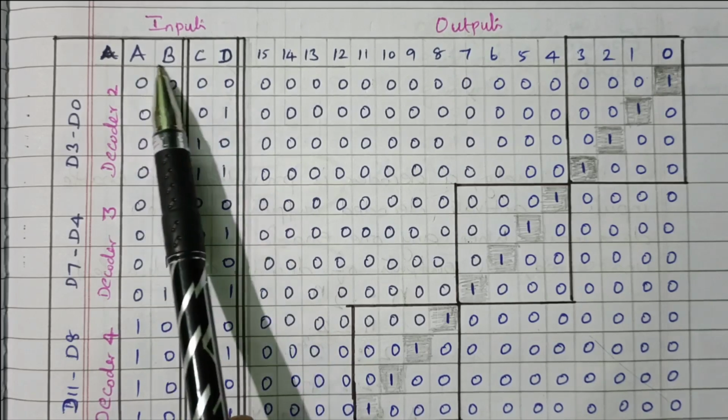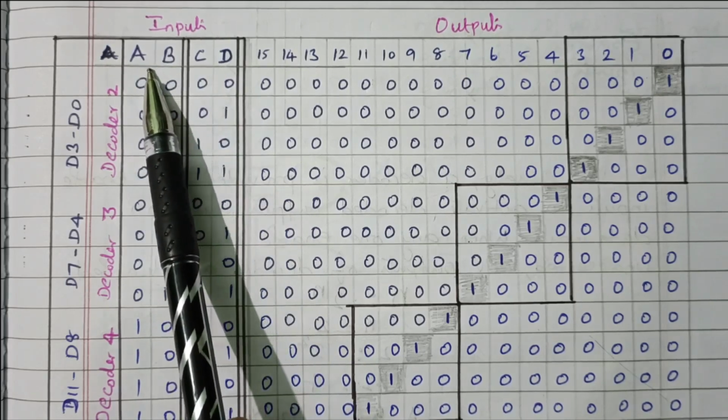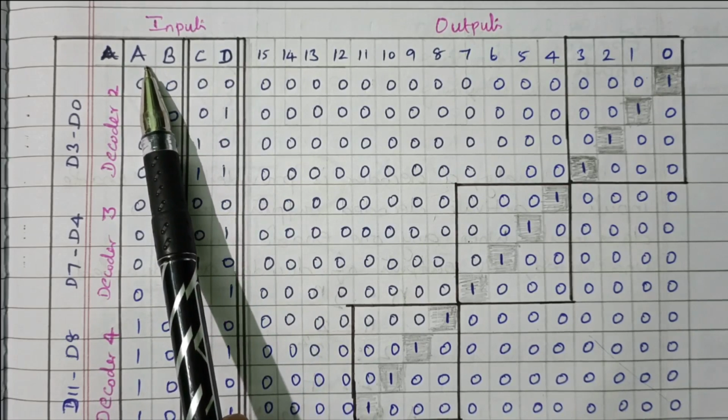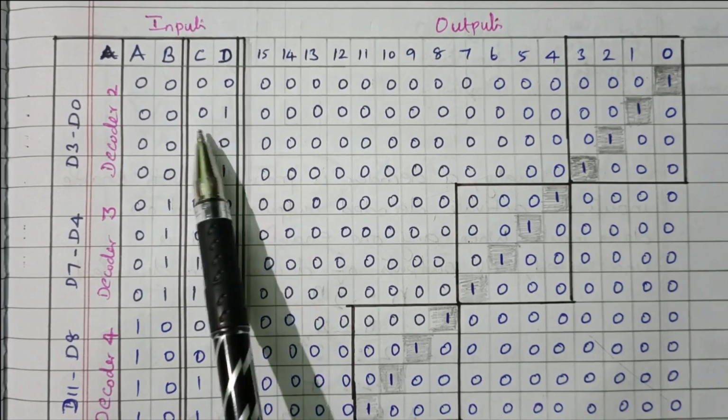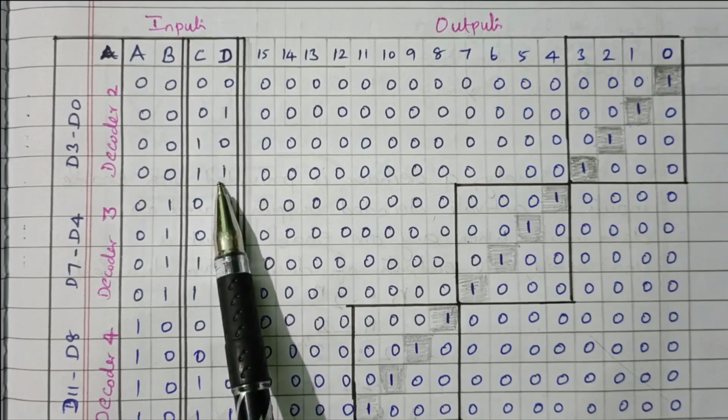So AB having 4 combinations 0 0, 0 1, 1 0, 1 1. Again CD having 4 combinations 0 0, 0 1, 1 0, 1 1. So totally we will get 16 different outputs.